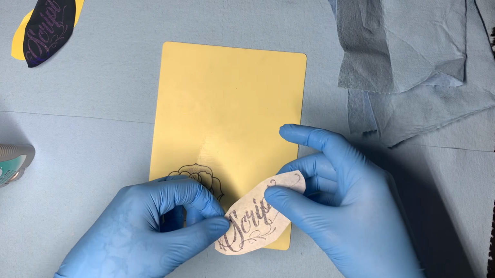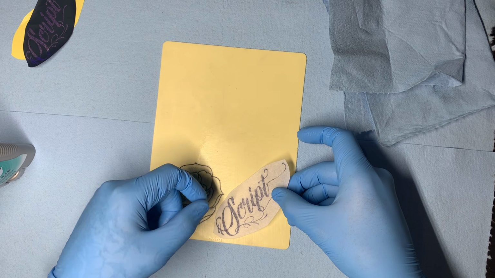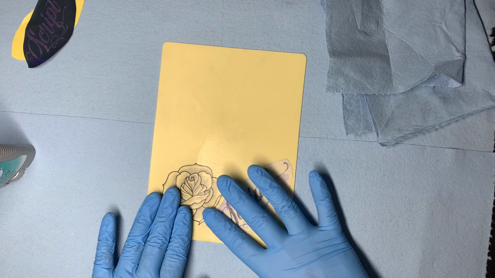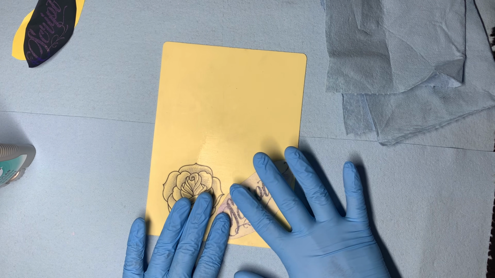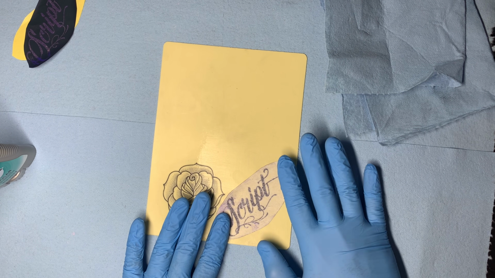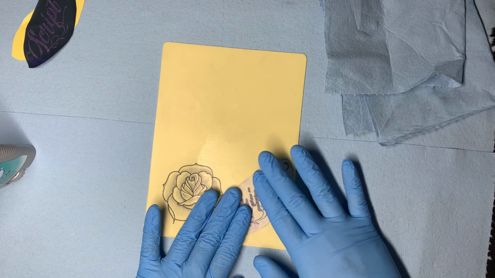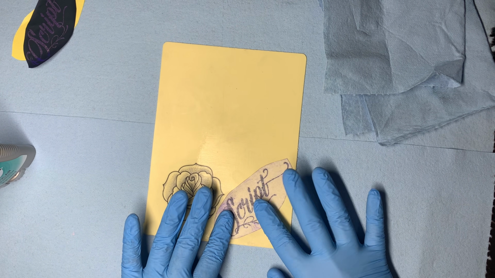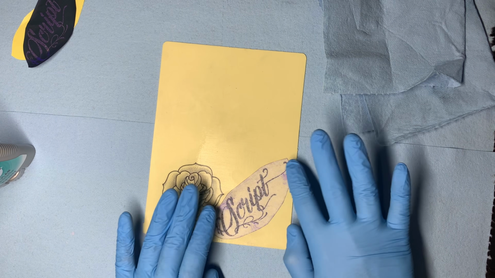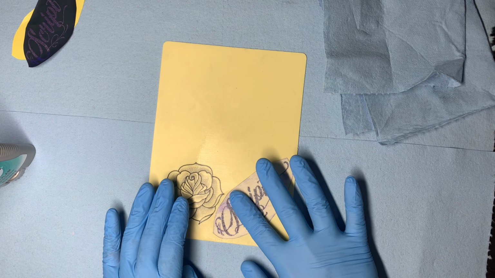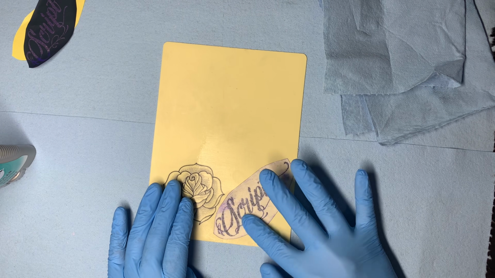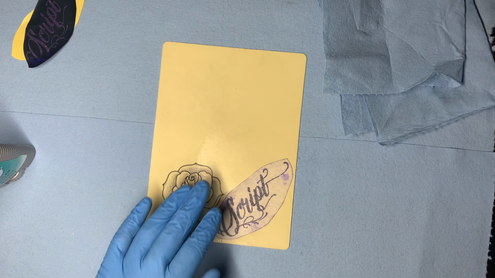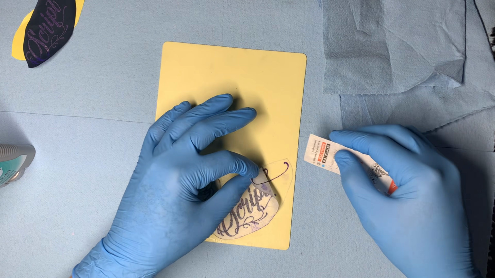Now I'm going to see if I can apply it. I'm applying a little bit of pressure. I'm not pressing down too hard. I am applying pressure over the curvatures and where it flows on the actual text, because I want that in the stencil. When I'm done, I'm going to peel slowly so I can see if I missed any parts.